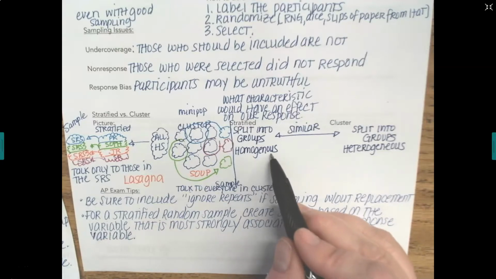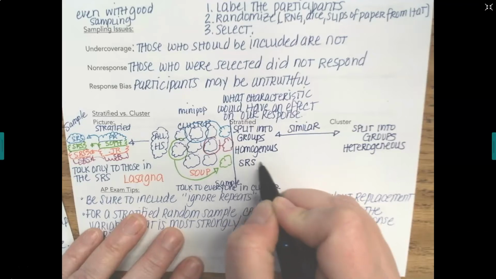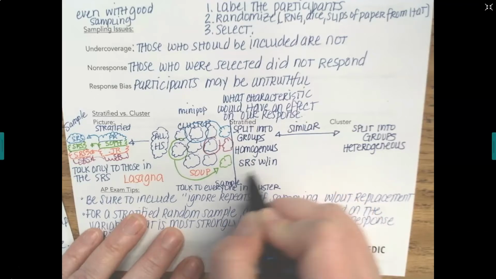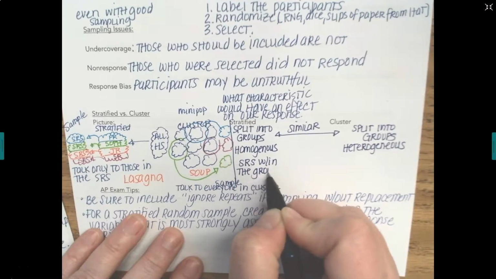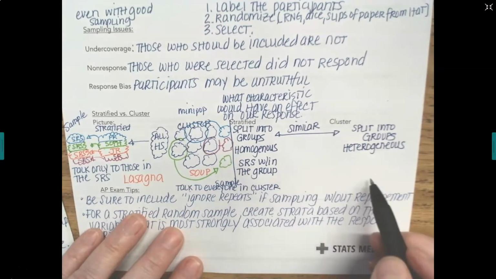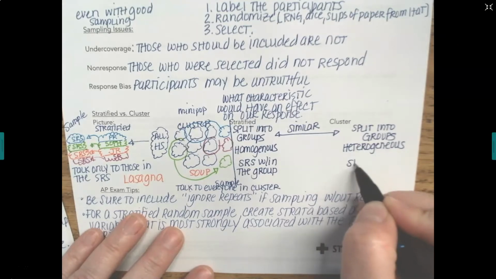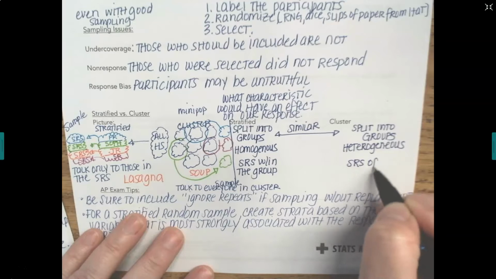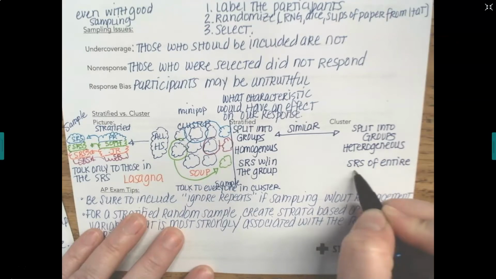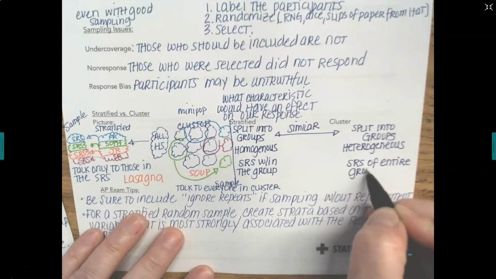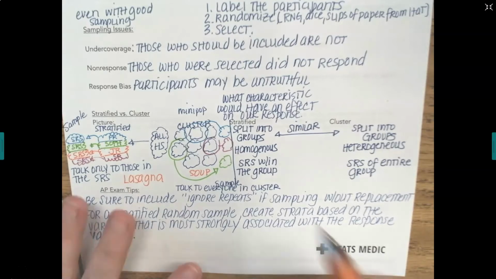Once we have our homogeneous group, we're going to take an SRS within the group. For our cluster, we're going to take an SRS of an entire group. Okay, so that's your key words here.